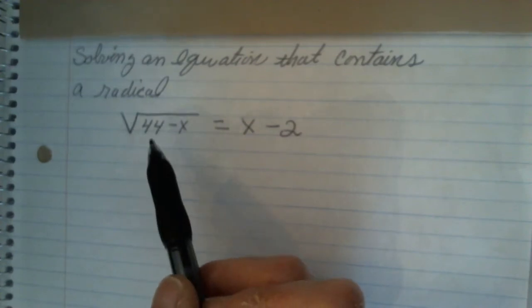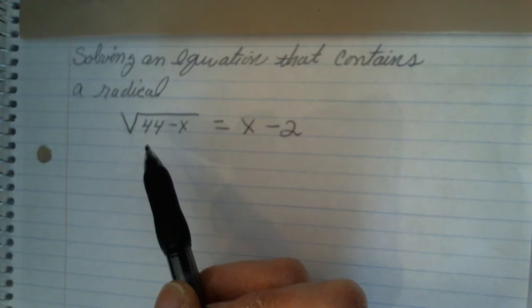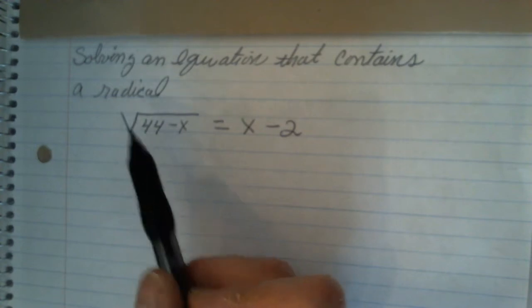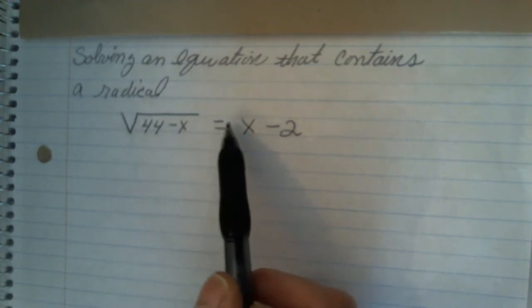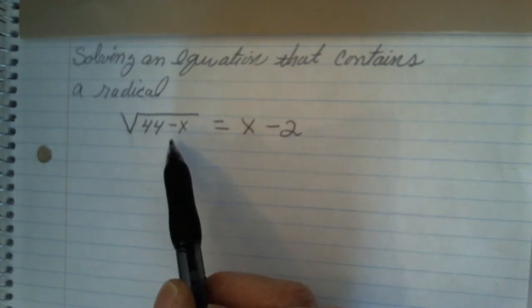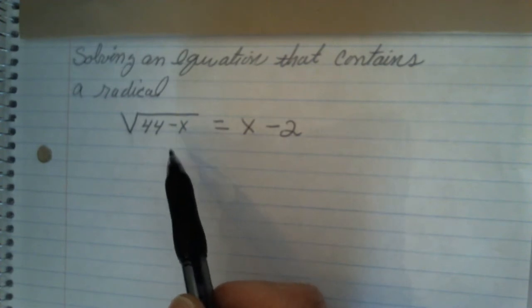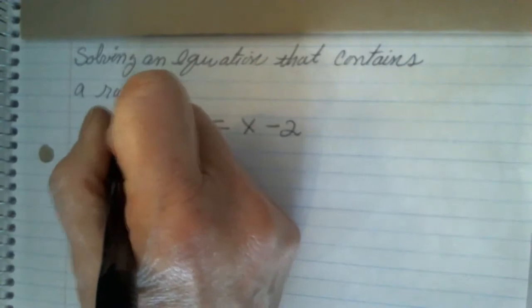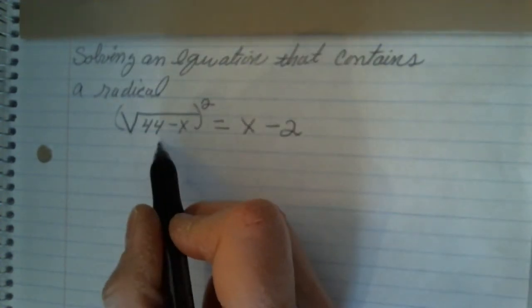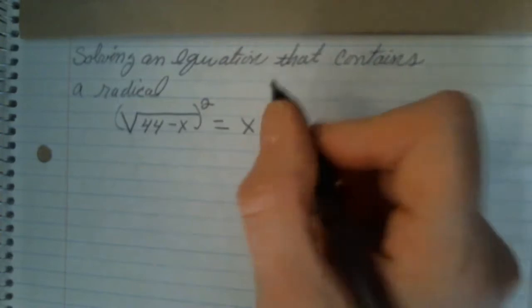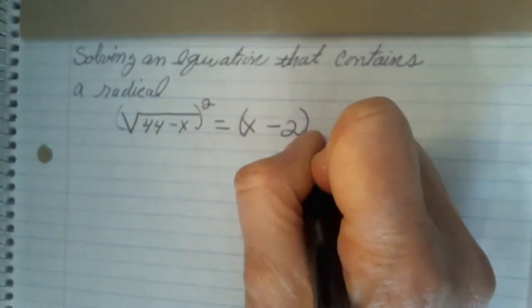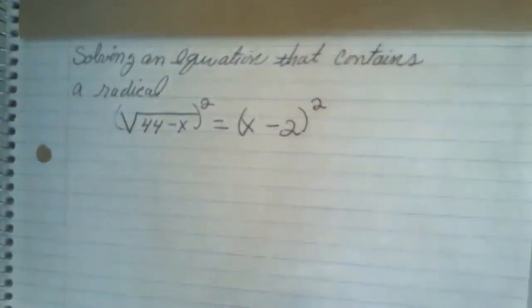The first step in solving an equation that contains a radical is to have the radical by itself on one side of the equation. This particular equation, that's how it already is. To undo the square root, we simply raise it to the power of that radical's index, which is 2. But if I raise this side of the equation to the power of 2, I have to raise the other side of the equation to the power of 2.